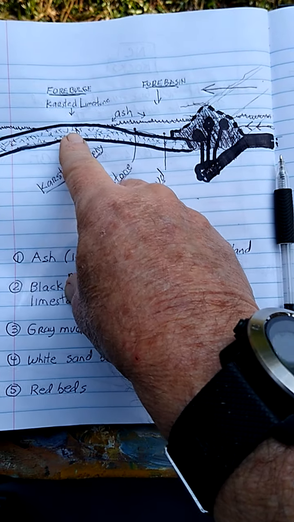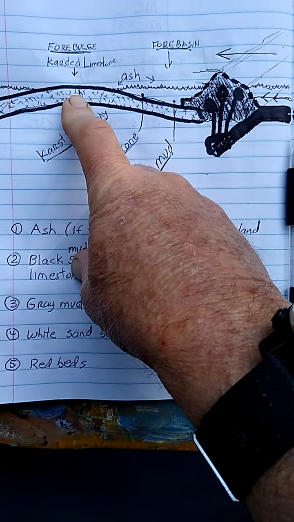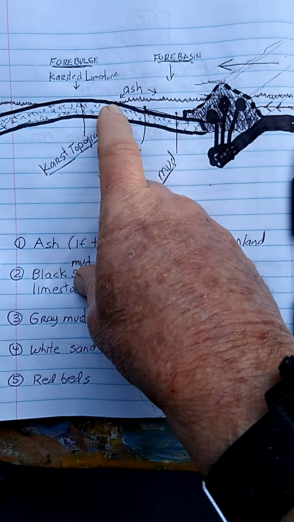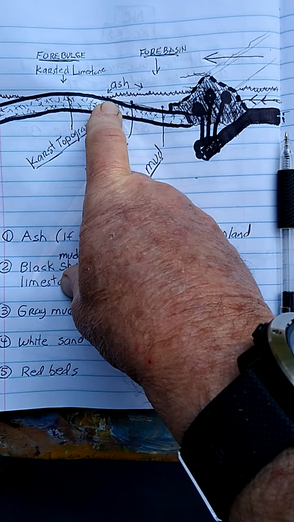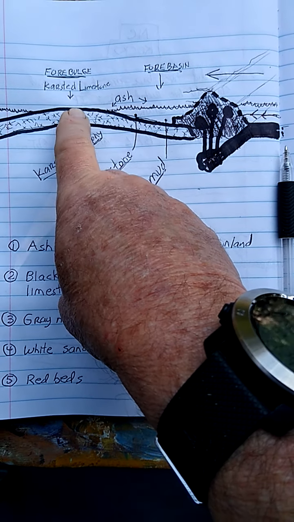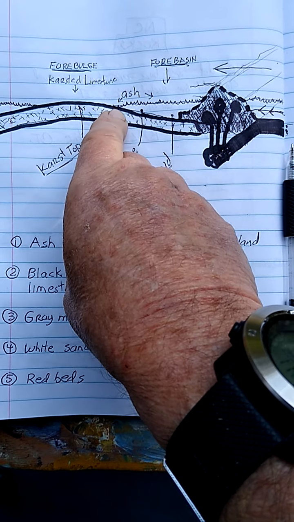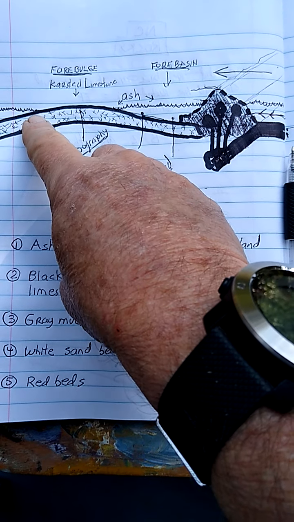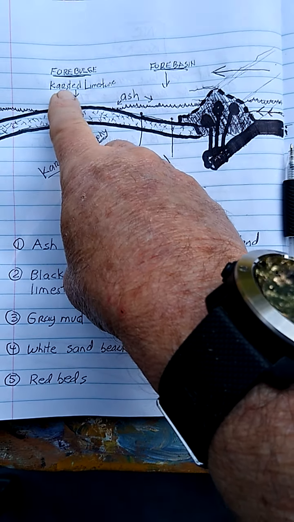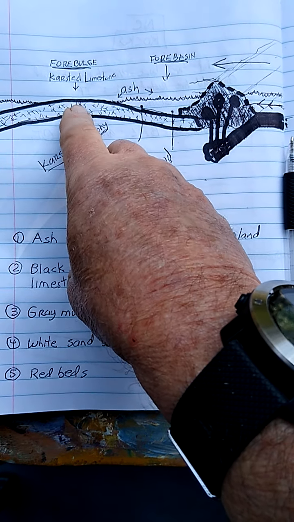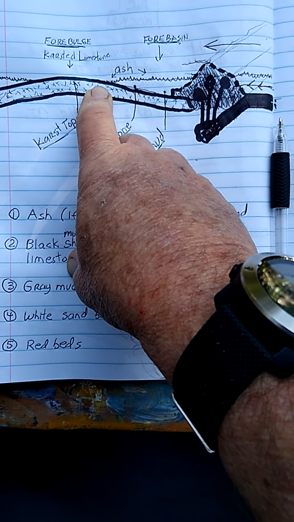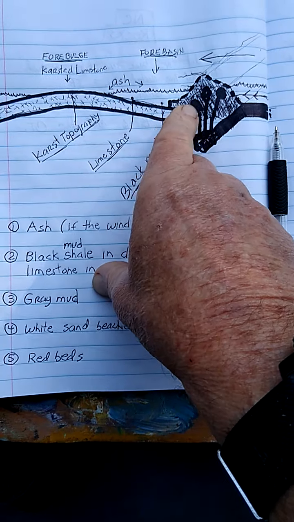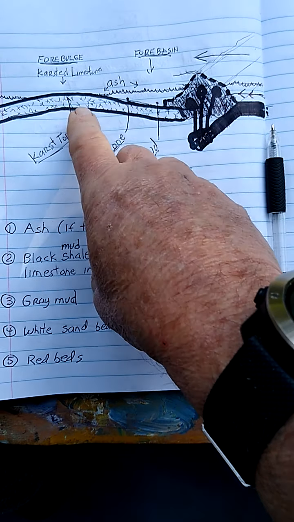This bulge here is aptly called a forebulge, and in many cases, especially in the Taconic, the strata here were limestone, and so when this forebulge was pushed up, the limestone got karsted, as we talked about in a former video, which just means caves form in it. Okay, so you have a forebasin and a forebulge.